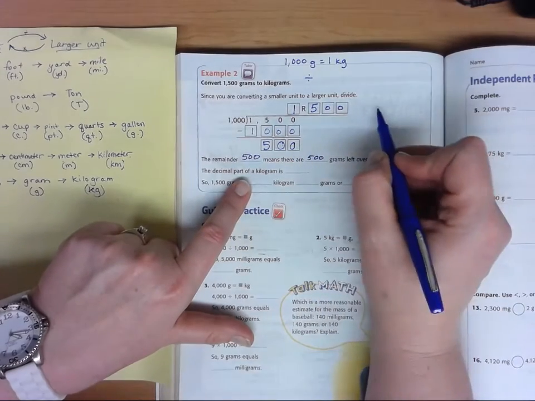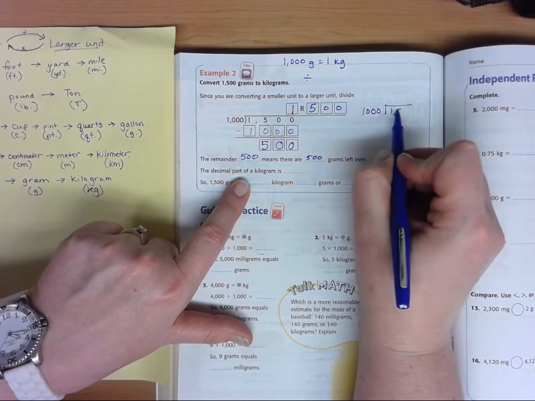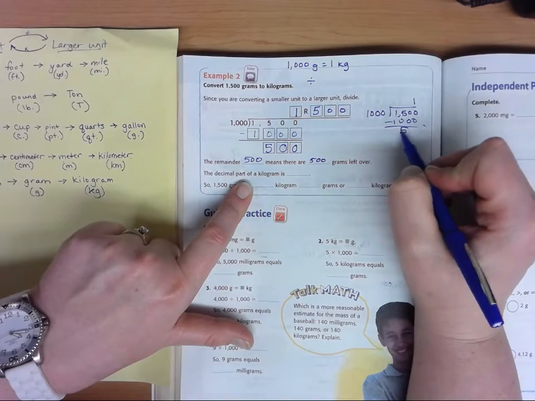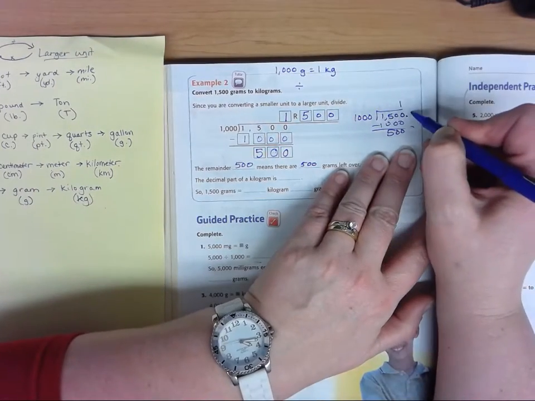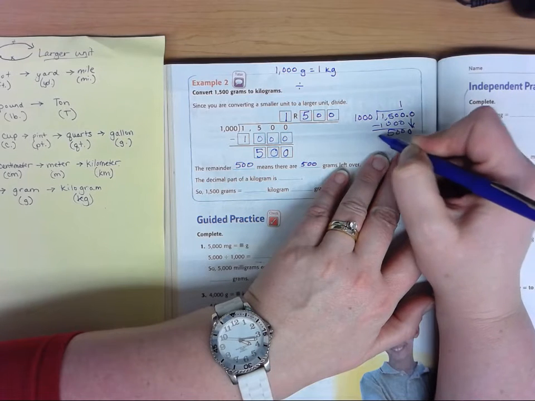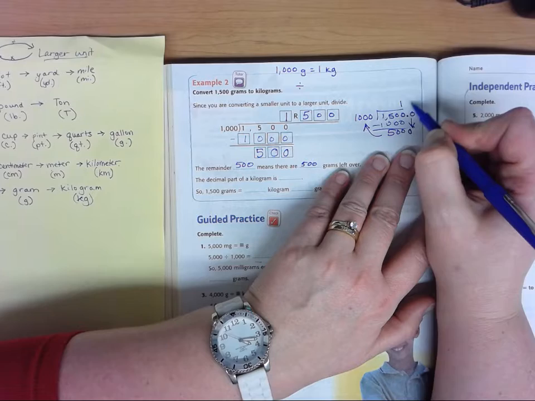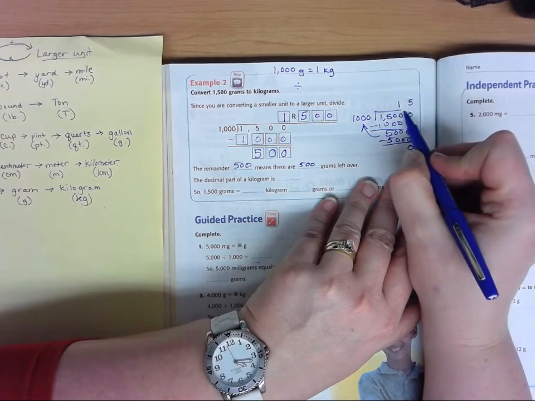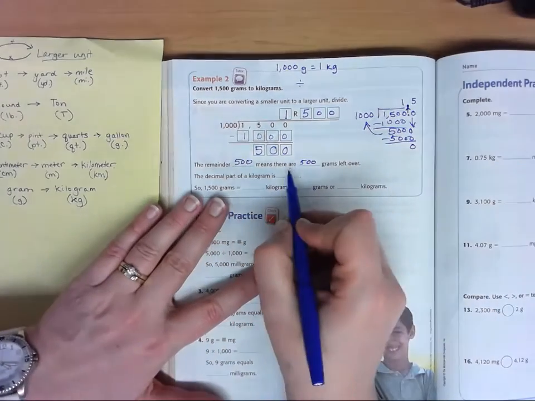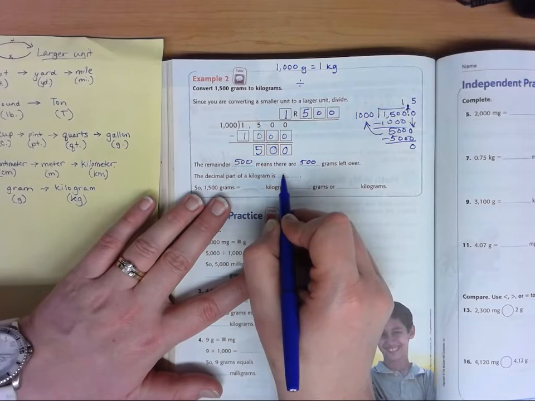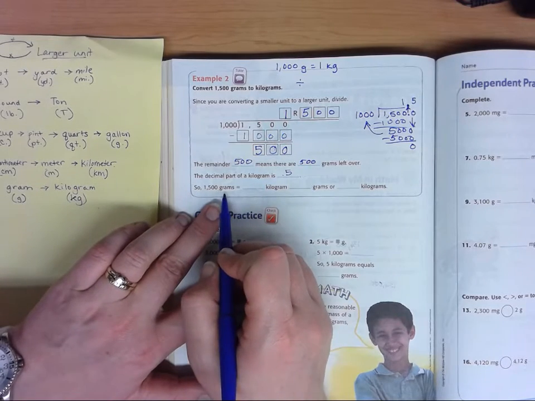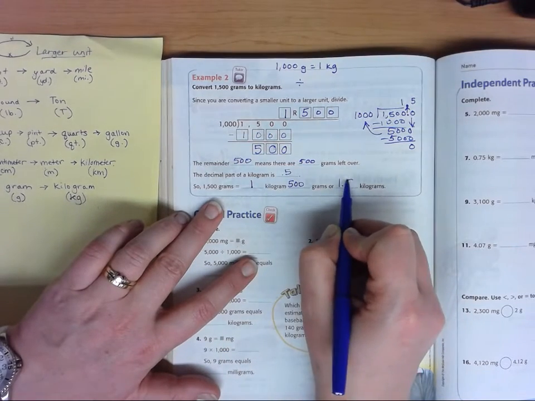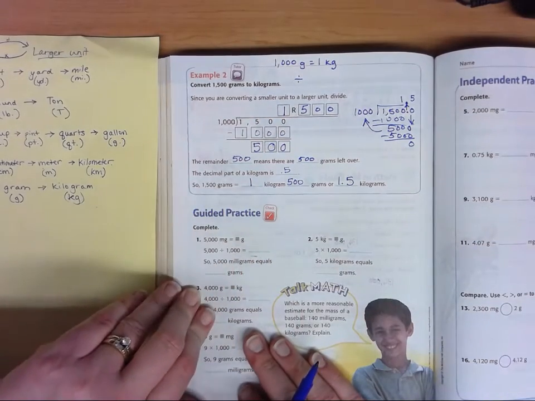If we took this a step further, let me just rewrite it. We know that that would be 1 with 500. Now, I could put my decimal, add a 0, and bring the 0 down and keep dividing. 1,000 into 5,000 then goes 5. Multiply, we get 5,000. Subtract, we get 0. My decimal goes straight up into my answer. So my decimal part of the kilogram is 0.5 or 1/2. So 1,500 grams is 1 kilogram and 500 grams, or 1.5, 1 5/10 kilograms.